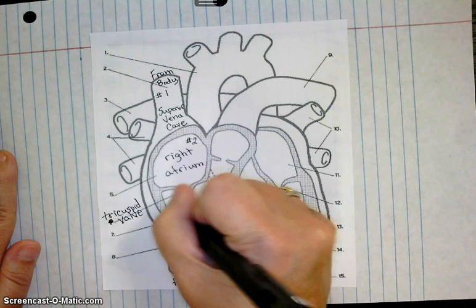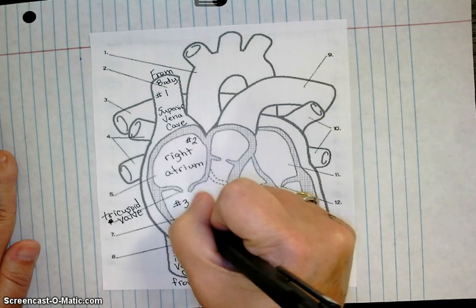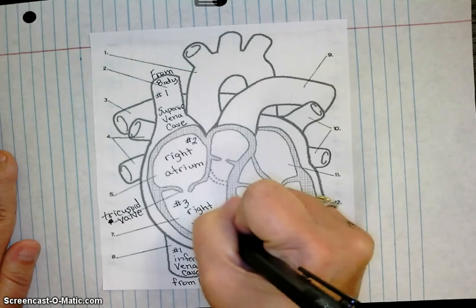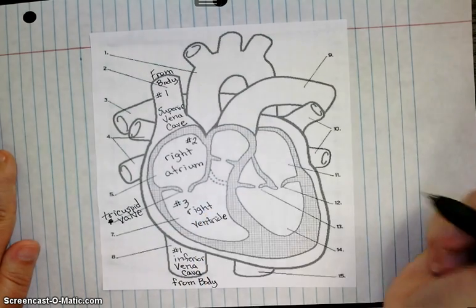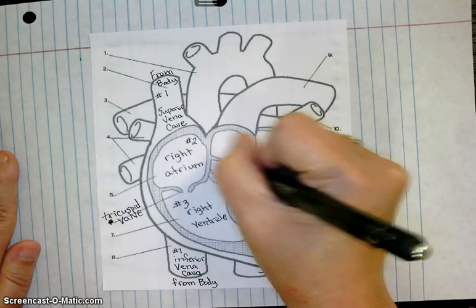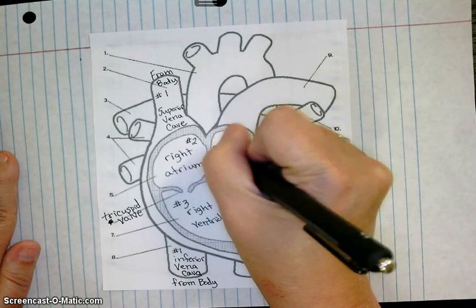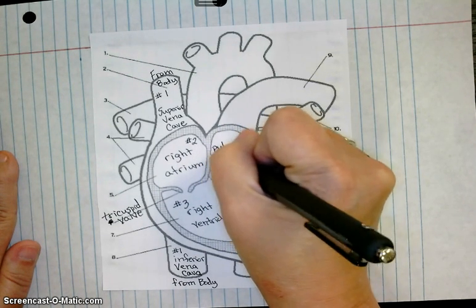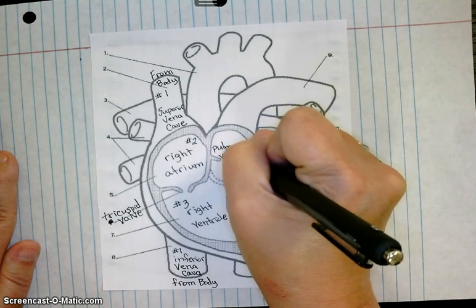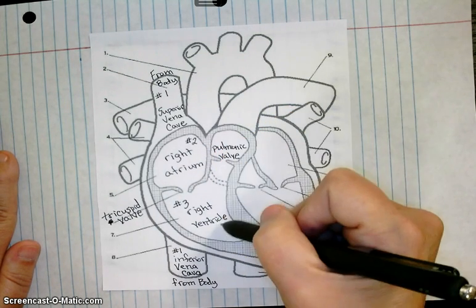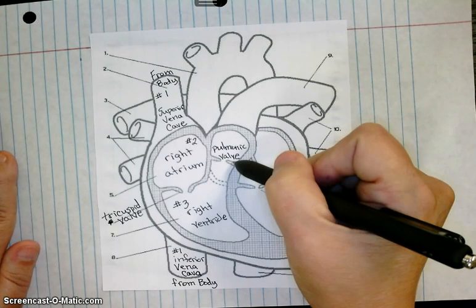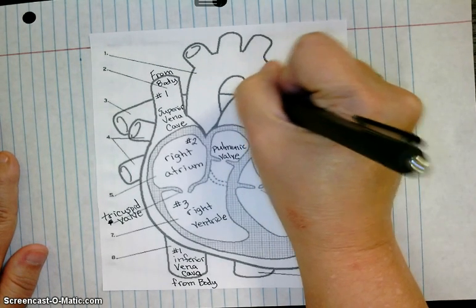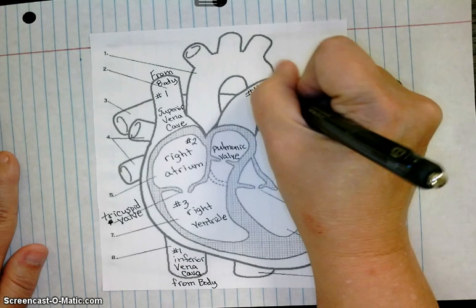And then it goes from here to here. We're going to say this is number 3. Location is the right ventricle. And then it goes through this area, which is called the pulmonic valve. Pulmo means lung. So as it leaves the ventricle, it goes through this valve. Remember, valves keep the blood from flowing backwards. It's going to go to number 4, which is pulmonary artery.